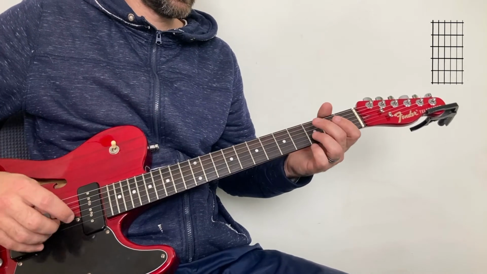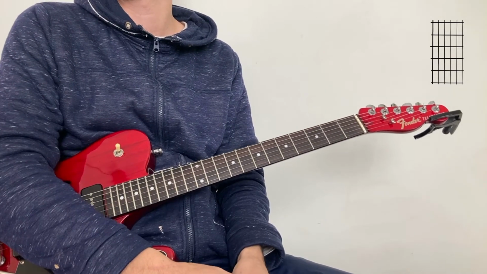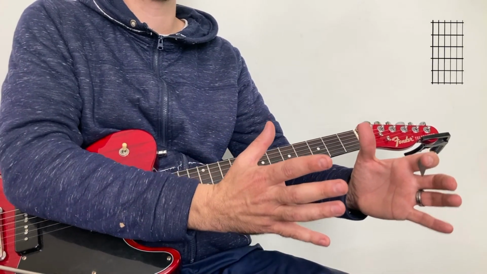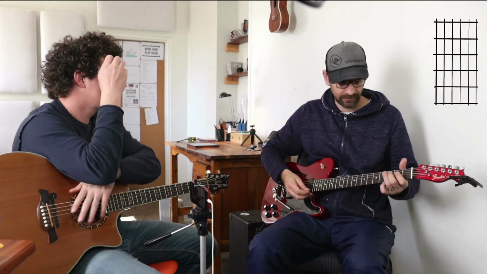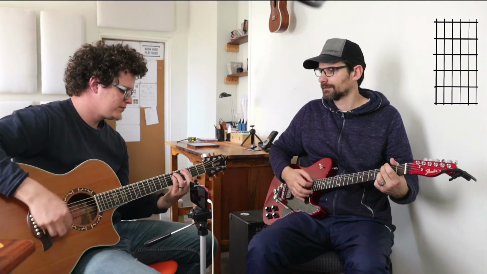But that's basically it. That's the main stuff, because it's almost a transition from playing your normal rhythm to playing something more movable, something that contributes more to the music of the song, instead of just playing bar chords.